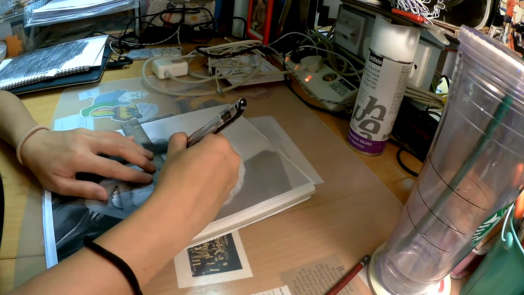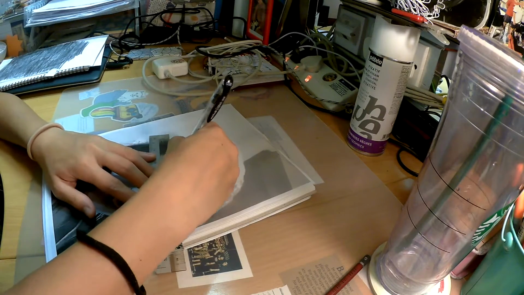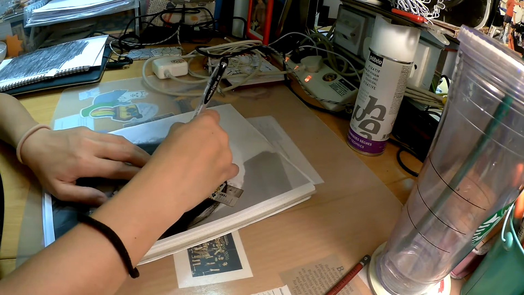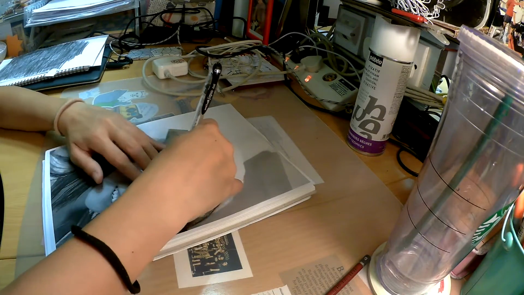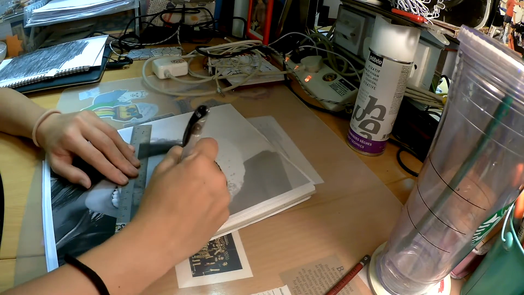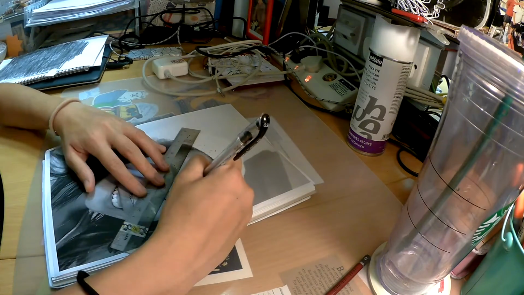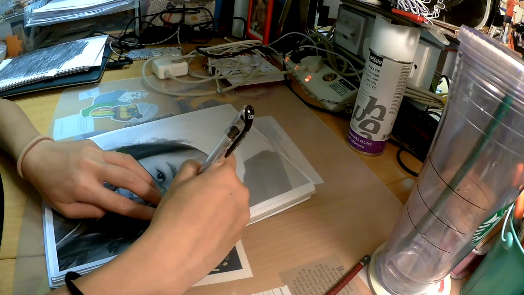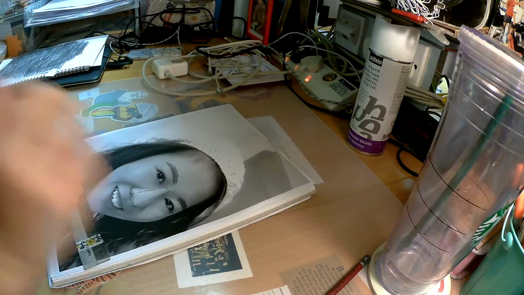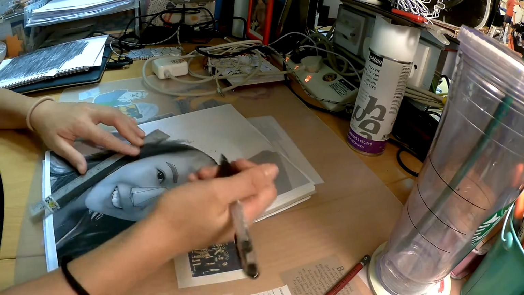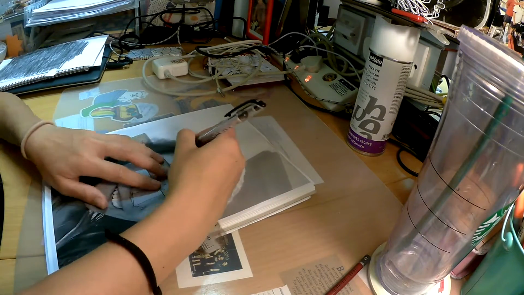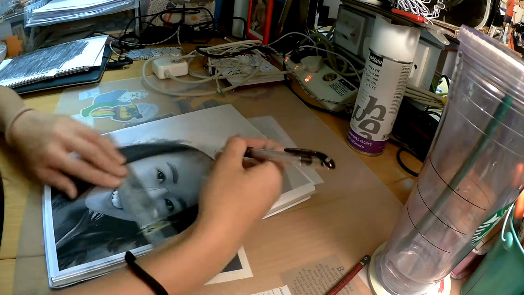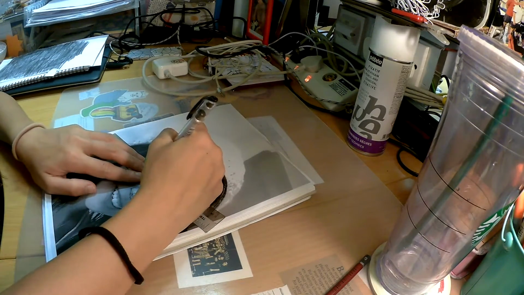Then that's when your eyes come in. Always follow the outline of the facial features you have, and then draw in straight lines. So always use a ruler. For example, now I'm doing the eyebrows, something like that. And then after the eyebrows you can draw the eyes.